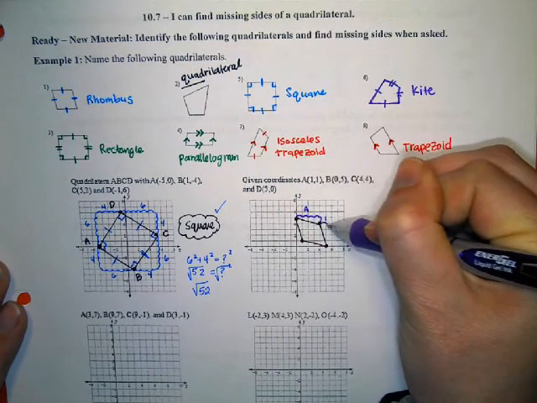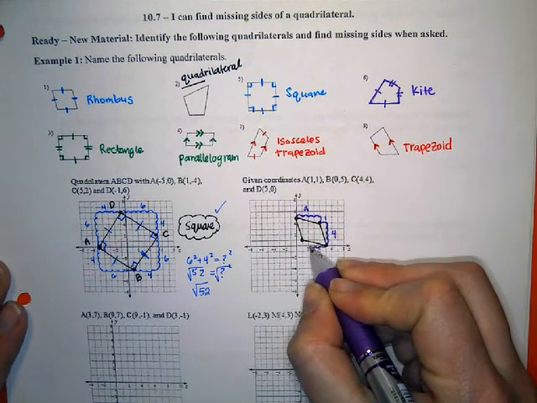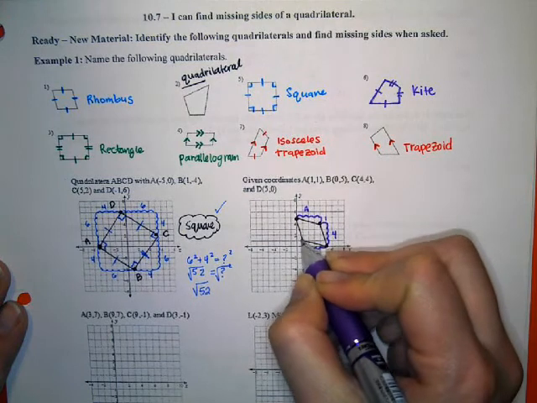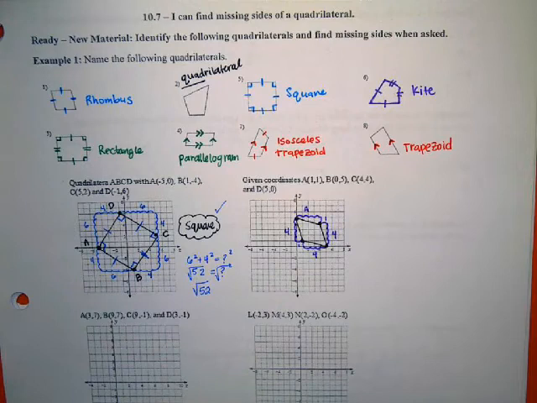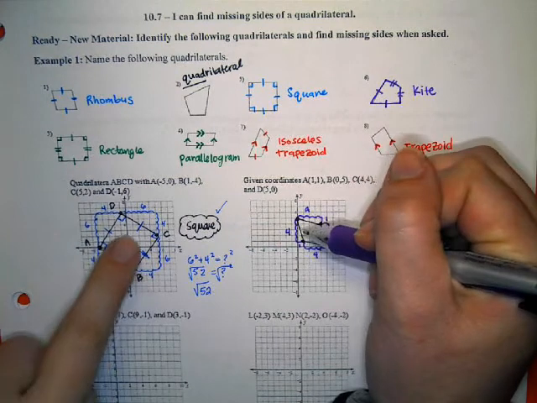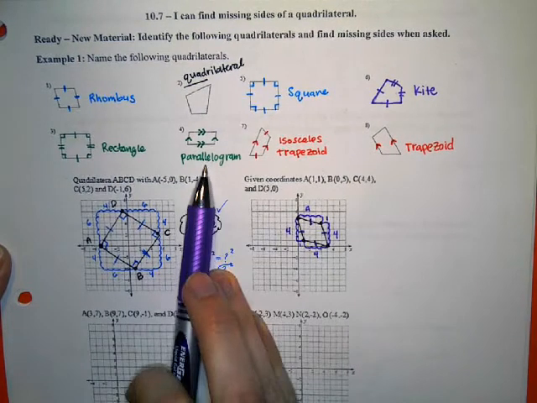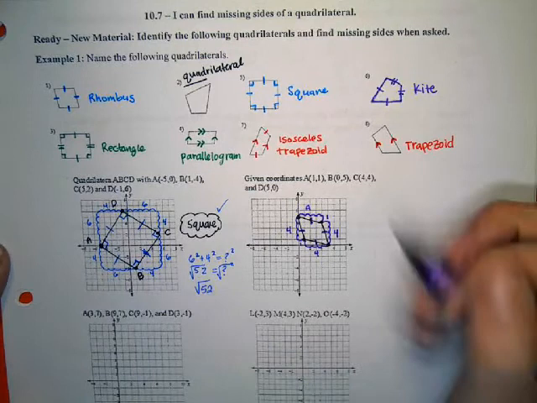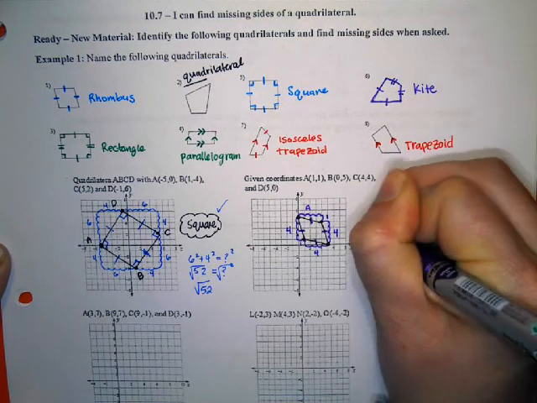1, 2, 3, 4. 1. That's also a 1. 1, 2, 3, 4. 1, 2, 3, 4. 1. 1, 1, 2, 3, 4. What do you know about all of the sides if they share a 4 and a 1 all the way around? The distances are going to all be the same, which means is it a rhombus or a parallelogram? Rhombus. Rhombus has all the same sides.